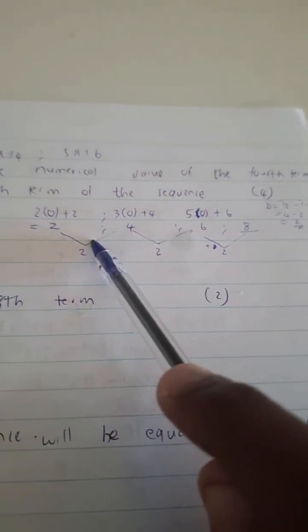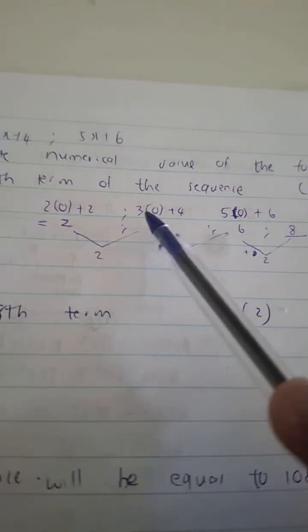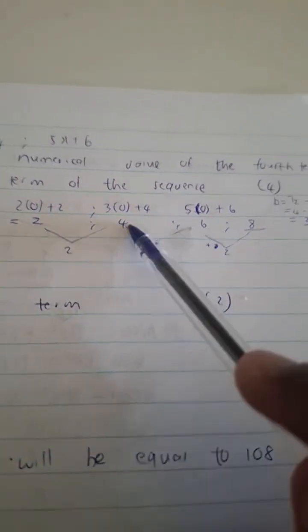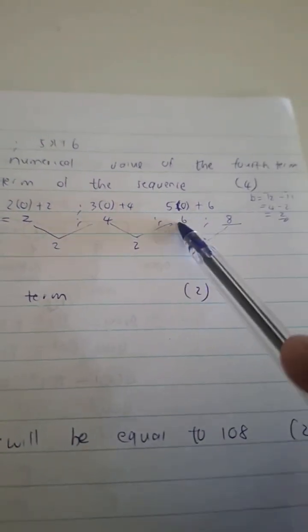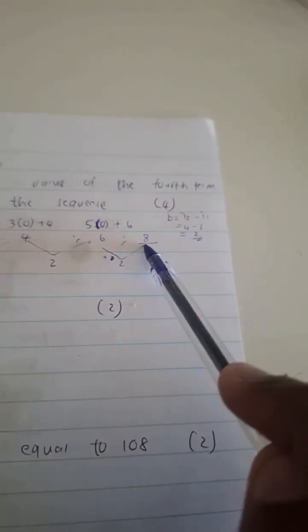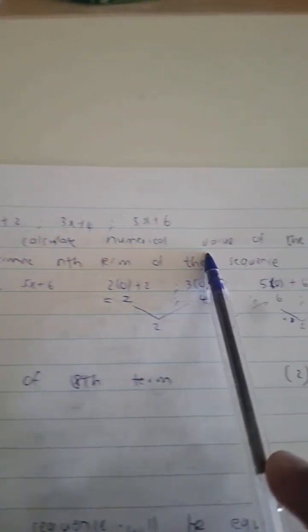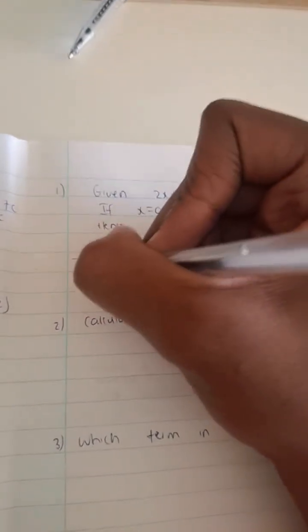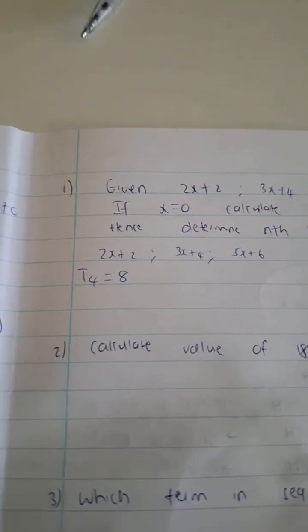My constant difference, as I calculated it, term 2 minus term 1 should be the same thing as term 3 minus term 2. What's 4 minus 2? It's 2. 6 minus 4 is 2. So that means 6 plus 2 gives me 8. So my fourth term is 8. Because the first question was calculate the numerical value of the fourth term. So T4, guys, is 8. I have to write that down.